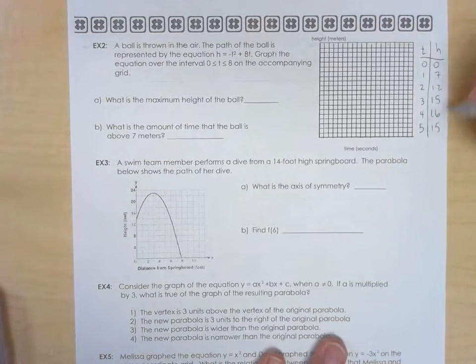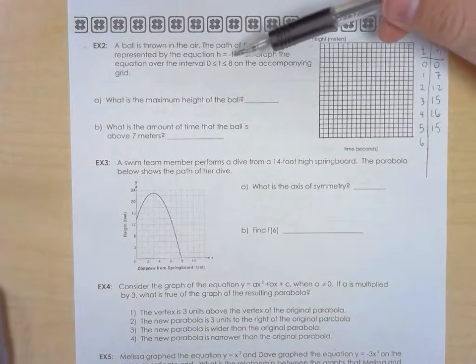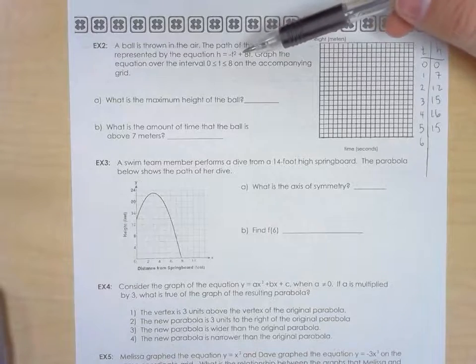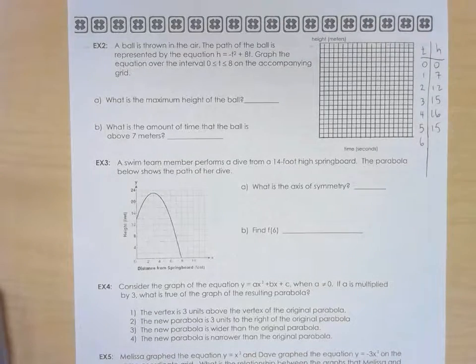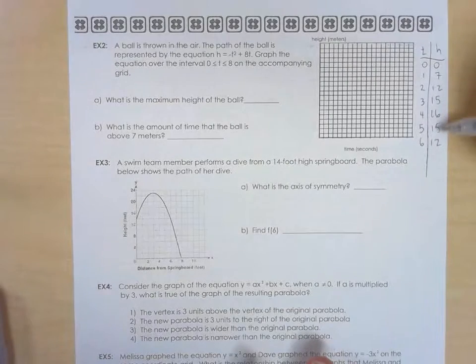We have 15, which looks like we're going back down. 6, we need this one because we're not back down to zero yet. 6 is going to give us 6 squared, which is 36. Negative 36 plus 48. 36 and 48 then give us 12. It looks like we got a little bit of a pattern here.